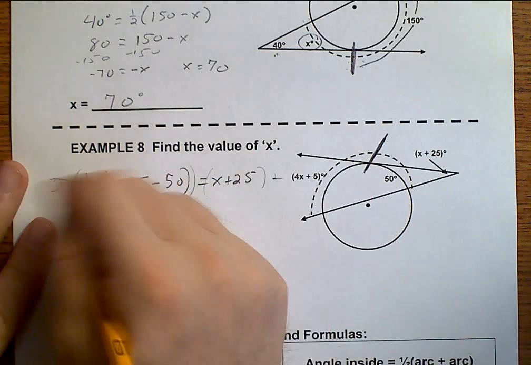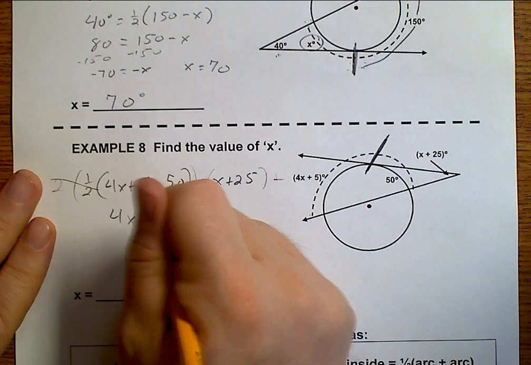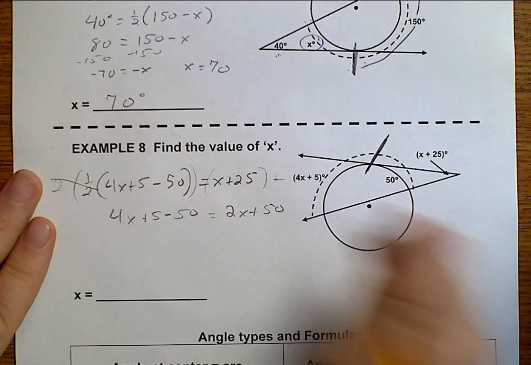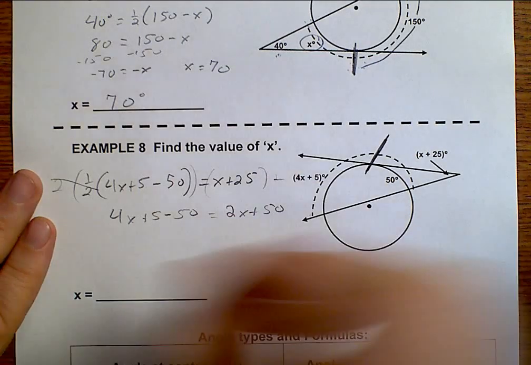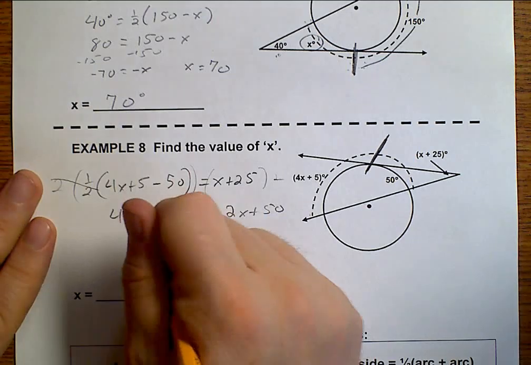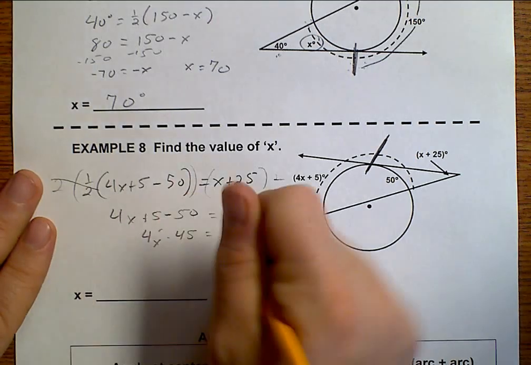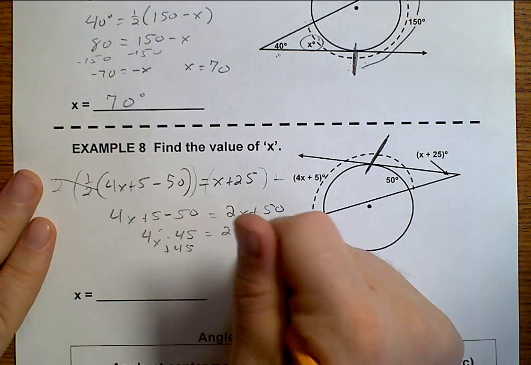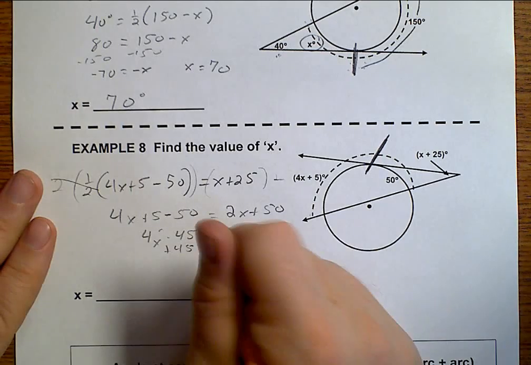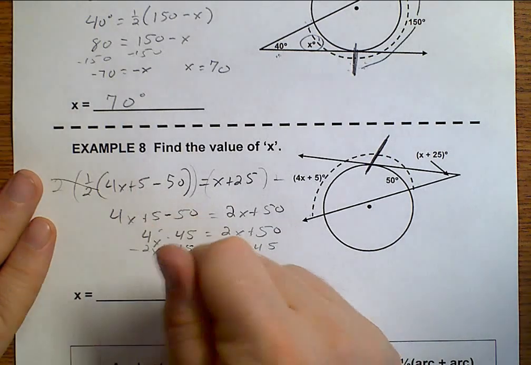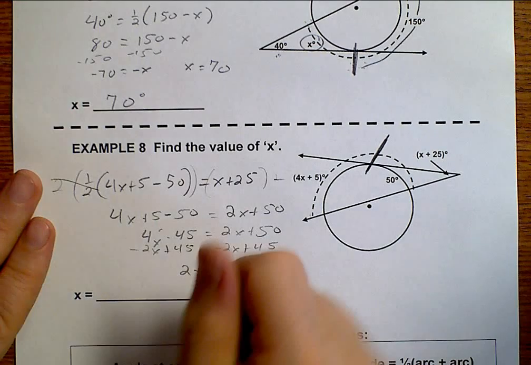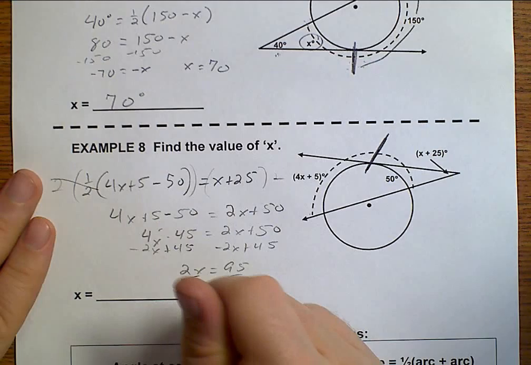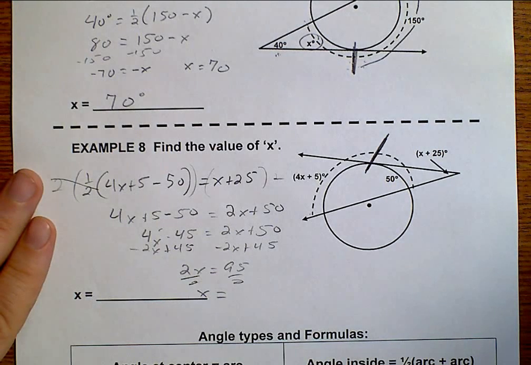Those cancel, leaving me with 4x plus 5 minus 50 equals 2x plus 50. Well, 5 minus 50 is negative 45, so 4x minus 45 equals 2x plus 50. If I add 45 and subtract 2x, I get that 2x equals 95. Now I divide by 2, and I get that x equals 47.5.